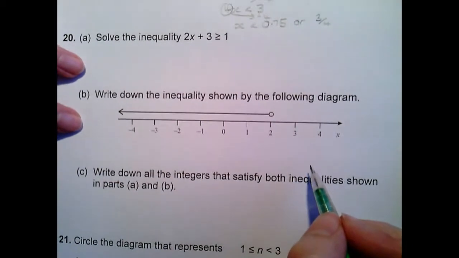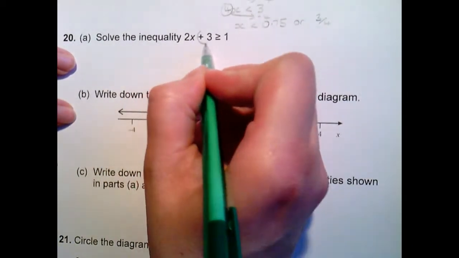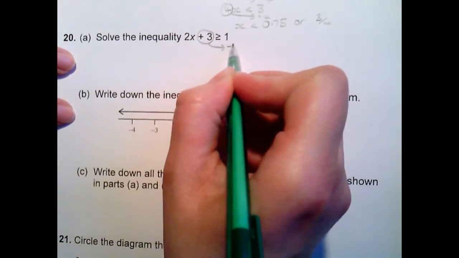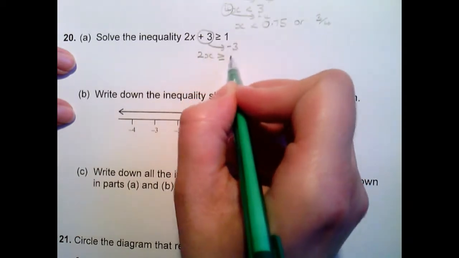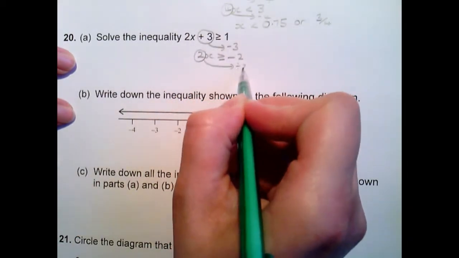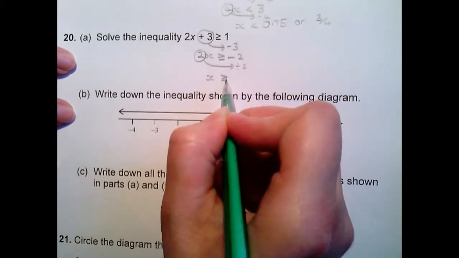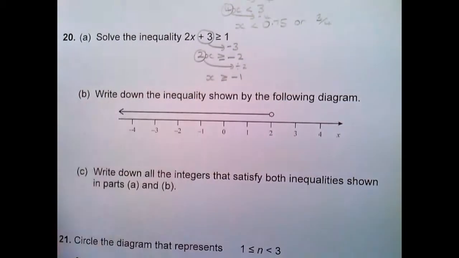Number 20 then, solve this inequality. Do exactly the same as what we were doing before. Bring the plus 3 over and take it off, so 2x is bigger than or equal to, 1 take away 3 is minus 2. Then bring the 2 over there and divide by 2. So x is bigger than or equal to negative 2 divided by 2, which gets you negative 1.